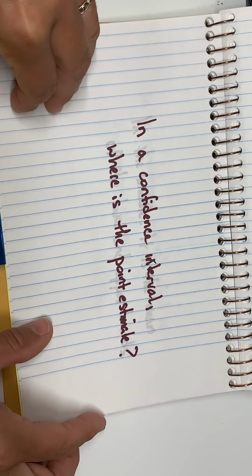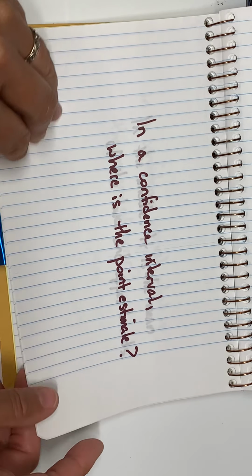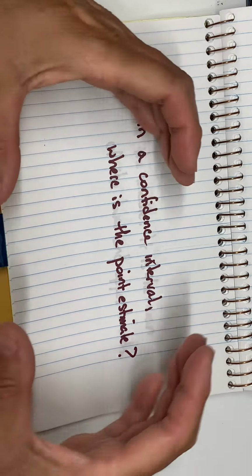All right, in a confidence interval, where is the point estimate? Here's my interval. The point estimate is right in the middle, right? Mathematically, how do we find that? We took the mean of the lower and upper bounds. So they use the word bounds, sometimes they use the word limits, the lower and upper limits. So it's the mean, it's in the middle there.